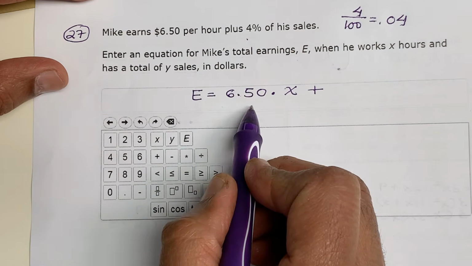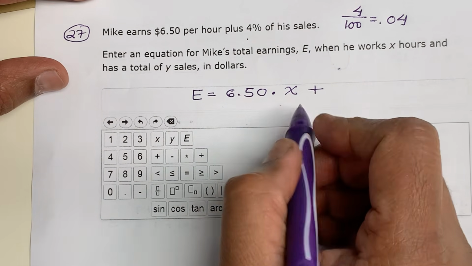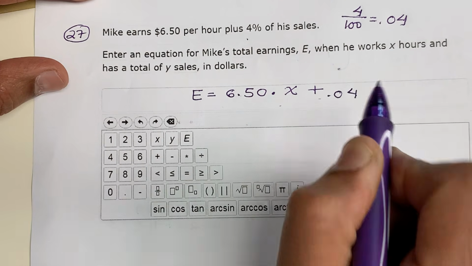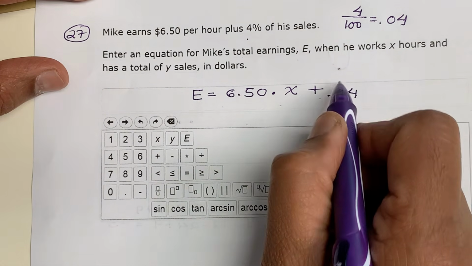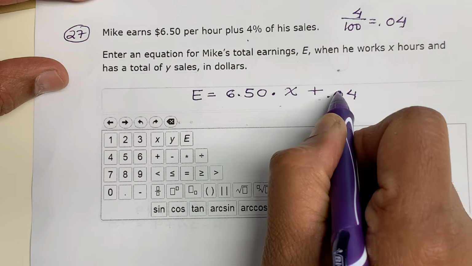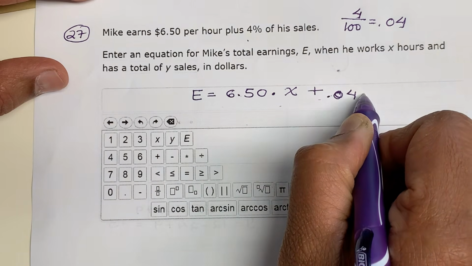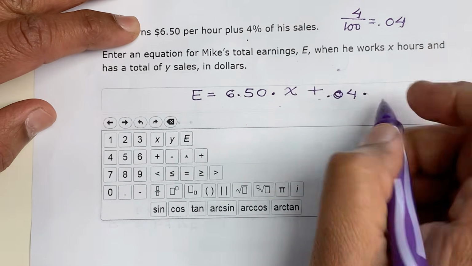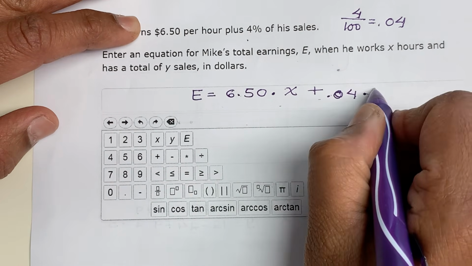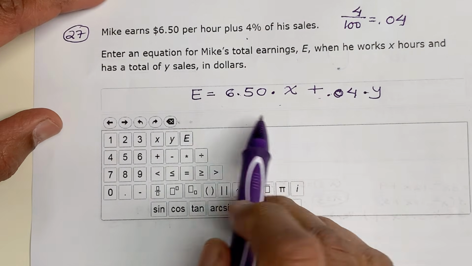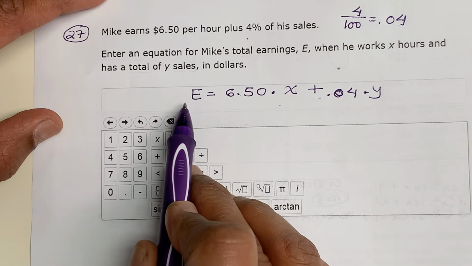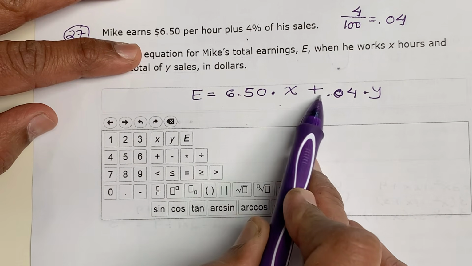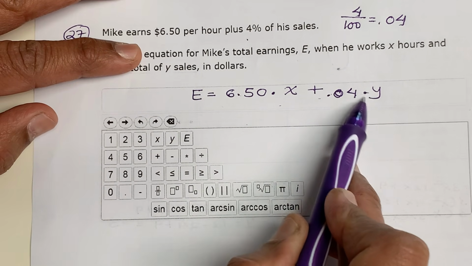So we go $6.50 times the number of hours he works, plus 0.04 times his sales, which is how much he gets from his commission, given by letter y. Right there, that's the equation that represents Mike's total earnings: 6.50x plus 0.04y.